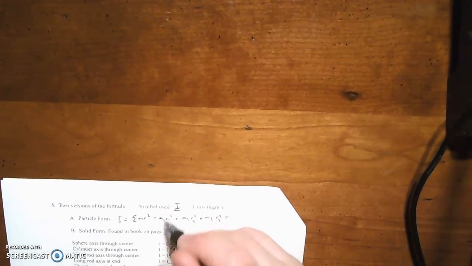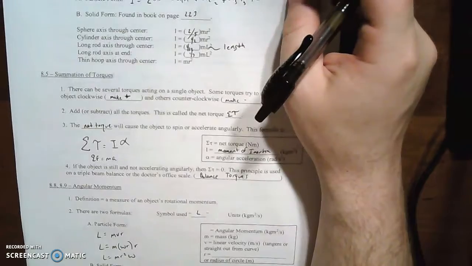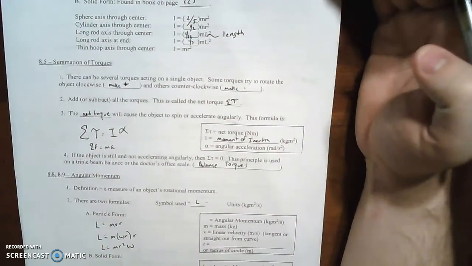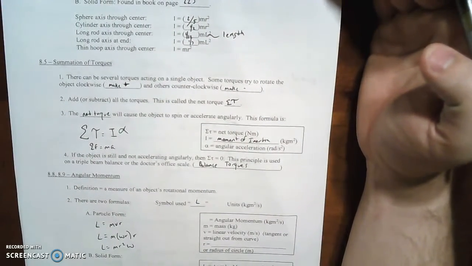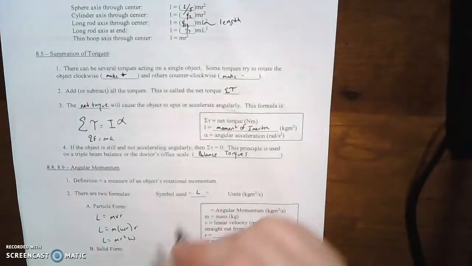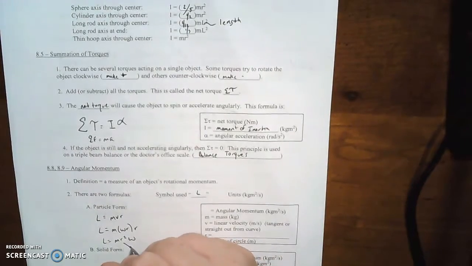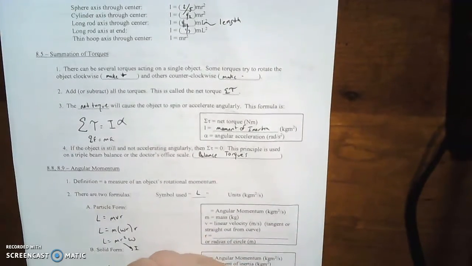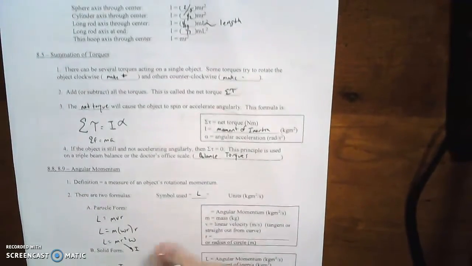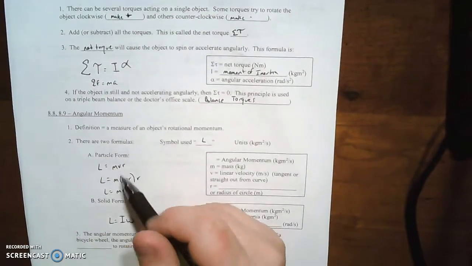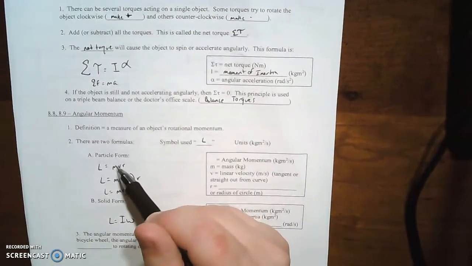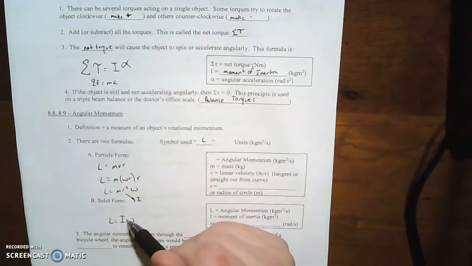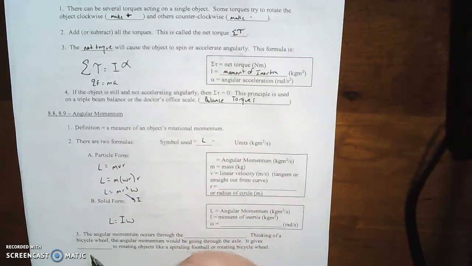But if you recall up here, mr squared is essentially just the moment of inertia of a single particle. So we can also basically just say L equals I omega. So you can write this in 2 ways. You can use the linear forms of our variables, or you can use the angular forms. And both ways will work in a problem.